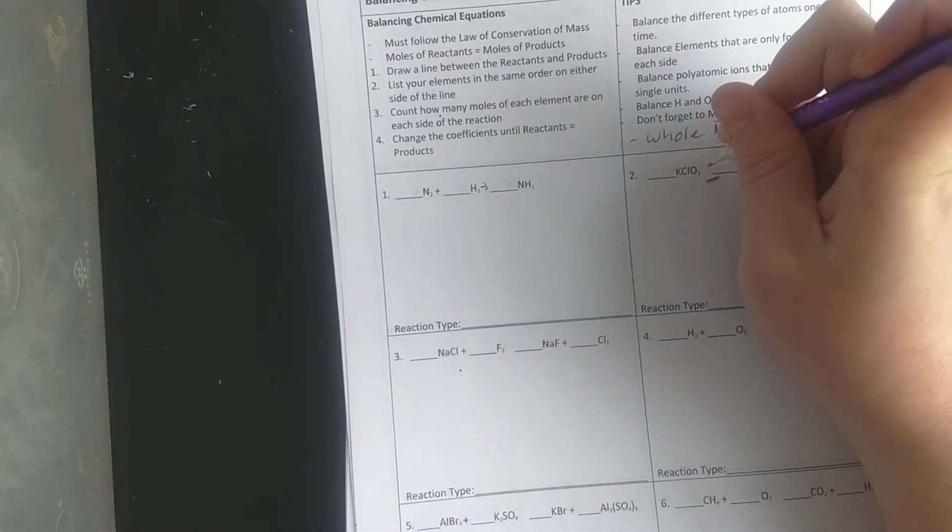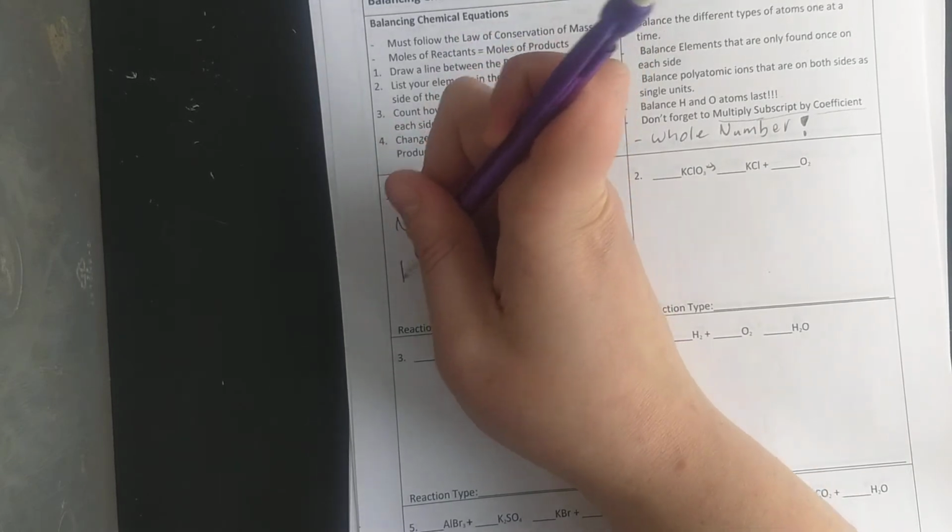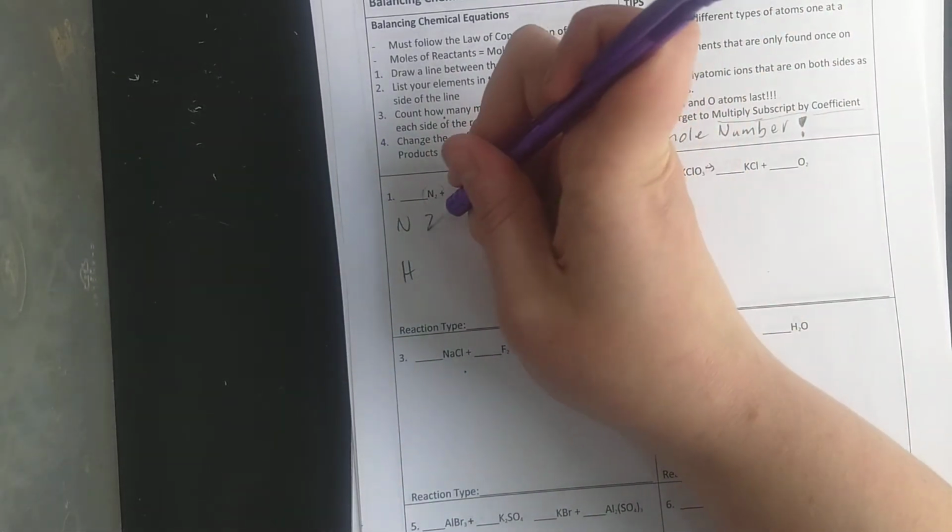So if I look at my first example, for some reason the arrows didn't print, so I got to draw them in. Arrow. Let's do this one first. So I have N and H, and I have N and H. So here I have two N's and two H's. And on my product side, I have 1 and 3.